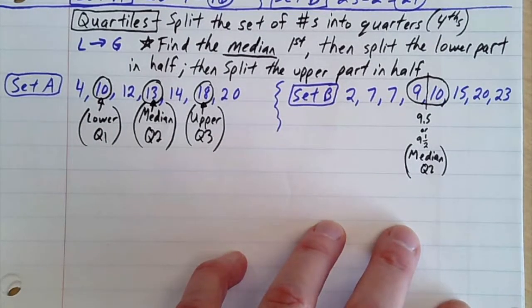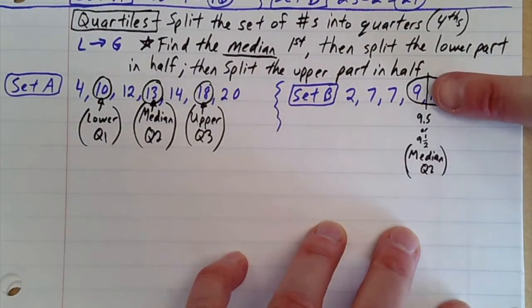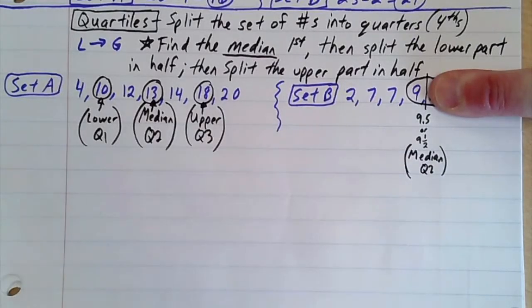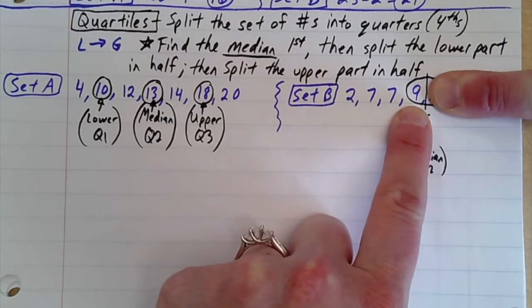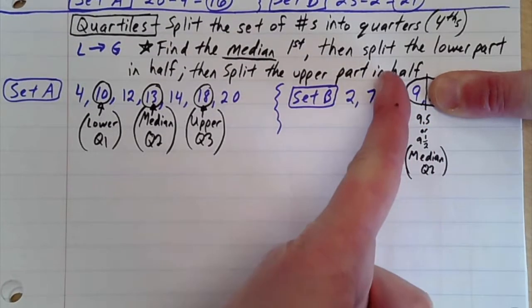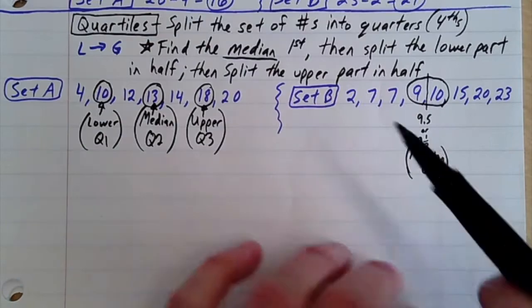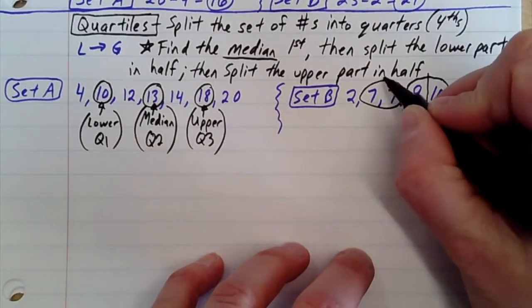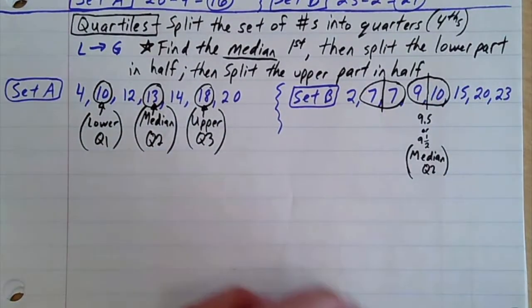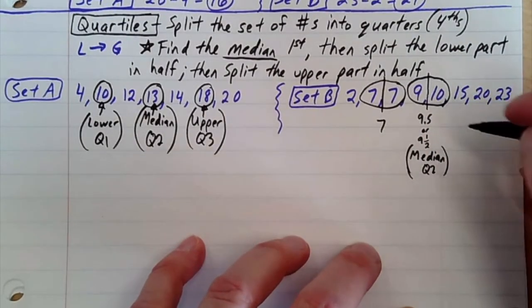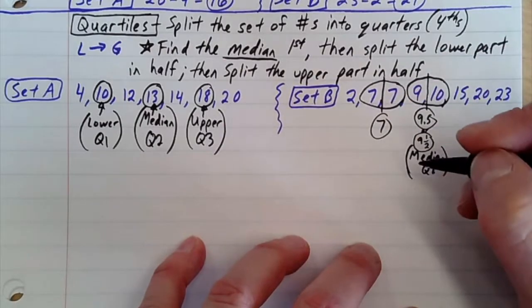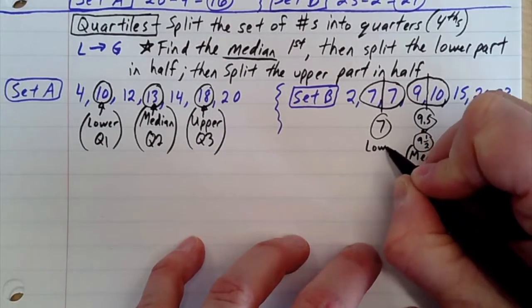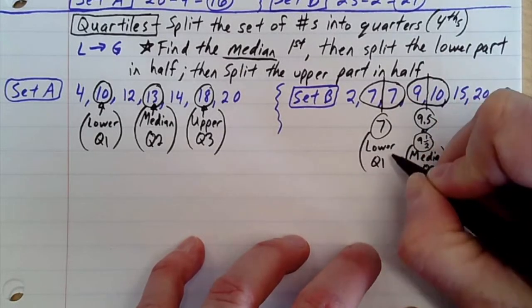So then how do you know what you should cover up? Well, when you're finding the lower quartile, you're going to cover up from the line this way. So you've got 2, 7, 7, and 9. Don't forget about the 9. So there's 4 numbers. You're looking at what's in the middle of those middle 2. Well, what's in the middle of 7 and 7? Since they're the same number, 7 is your quartile 1 or lower quartile. So I'm going to call it lower or quartile 1, Q1.